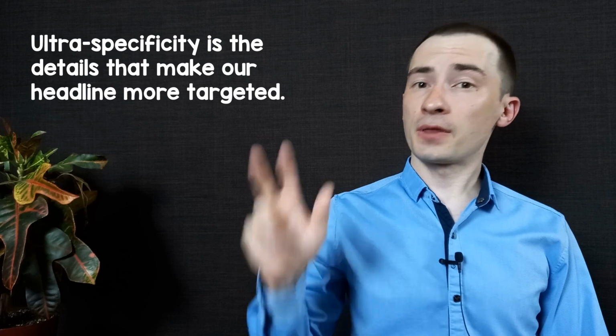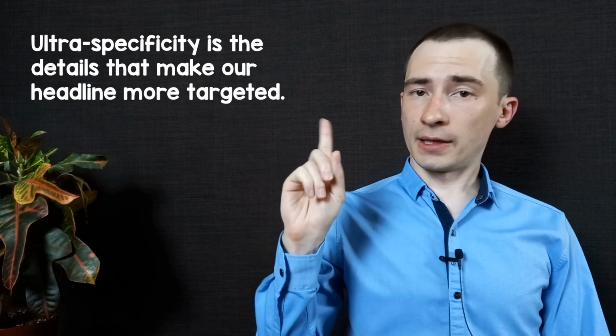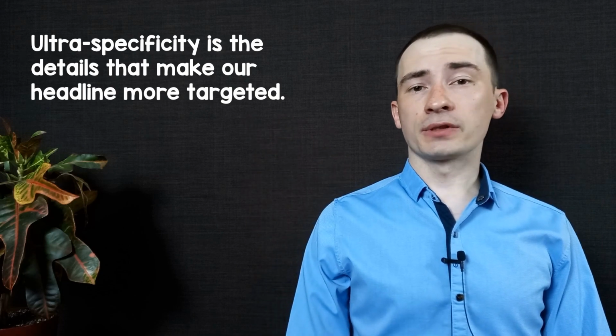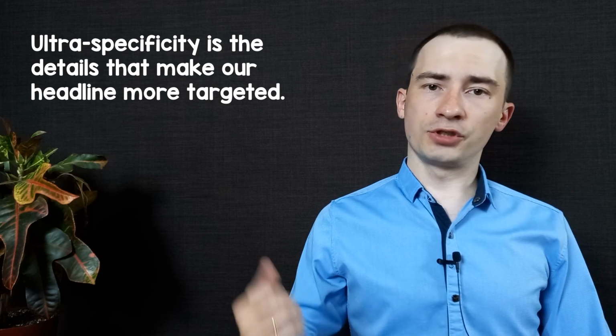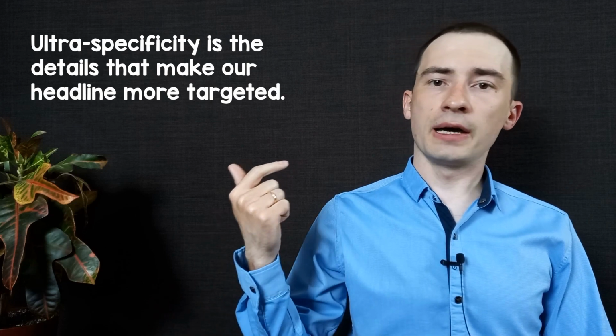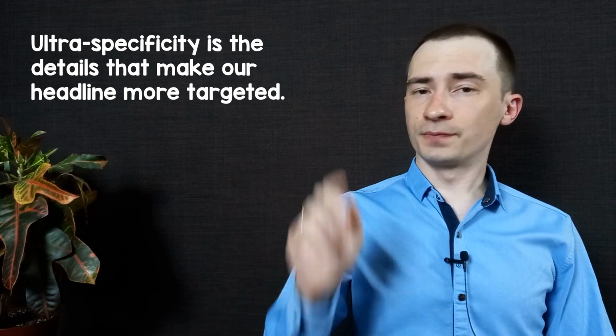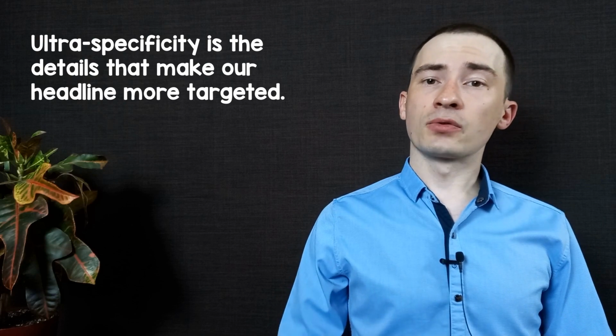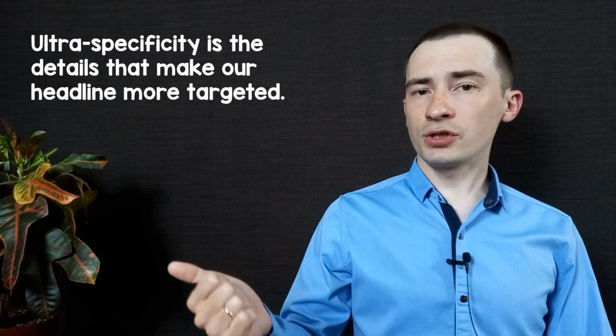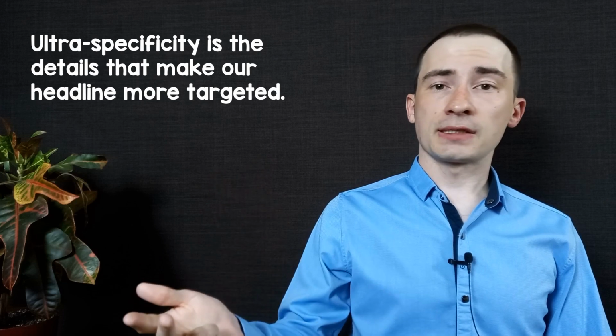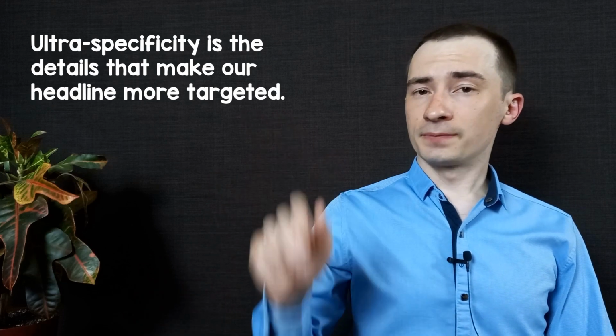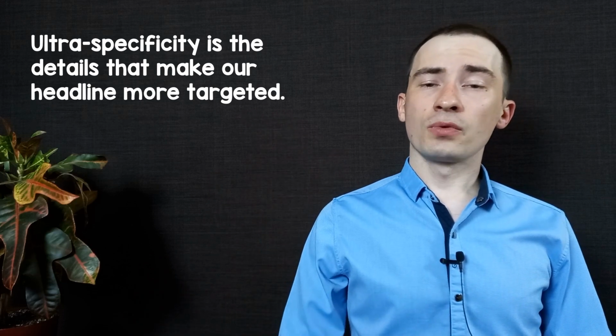4. Ultra-specificity. Ultra-specificity is the details that fall into one of 3 categories. 1. They clearly indicate our target audience. For example, gender, profession, belonging to any other group. 2. They indicate what is directly related to the audience, region, interests, circumstances, etc. 3. They indicate what the audience will recognize.